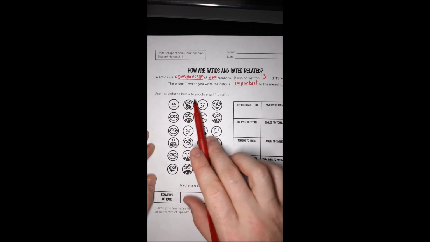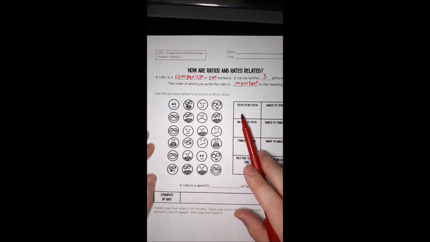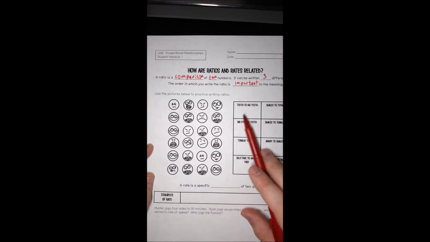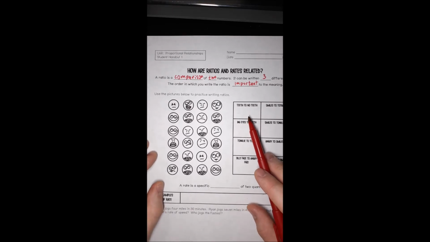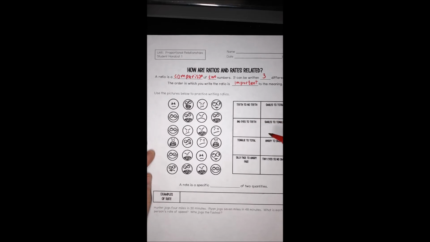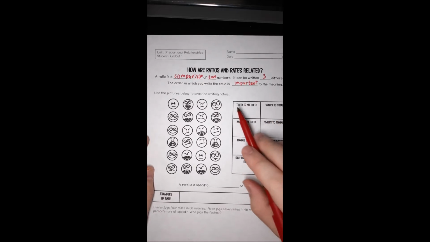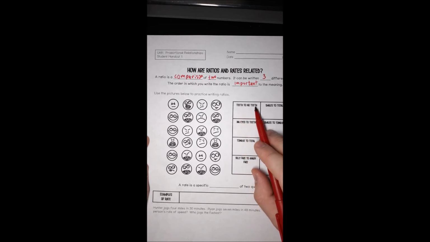Use the pictures below to practice writing ratios. So we're going to do one or two, and then the rest you get to do by yourself, and I will write down the answers afterwards. Okay, so for example, let's do the ratio of teeth to no teeth. The key word here is "to." You're starting with the first number, which is going to be teeth, and then no teeth.